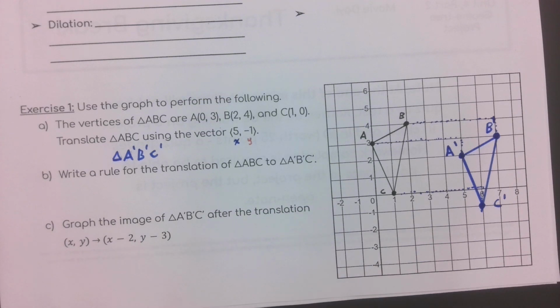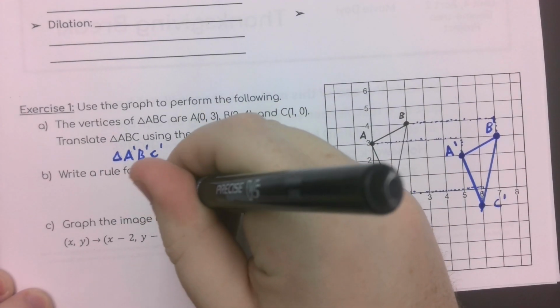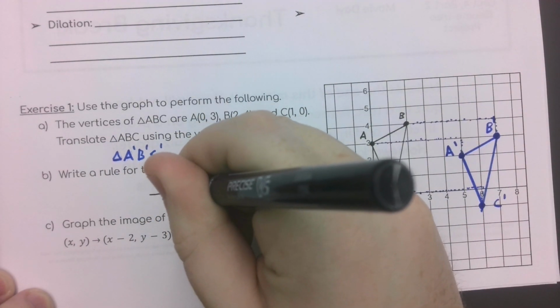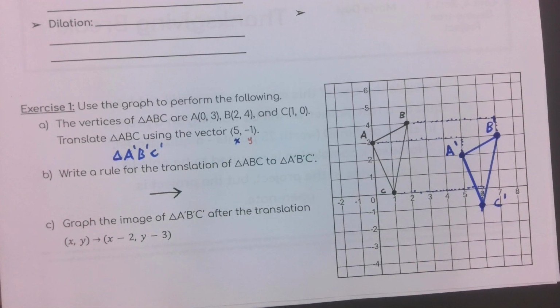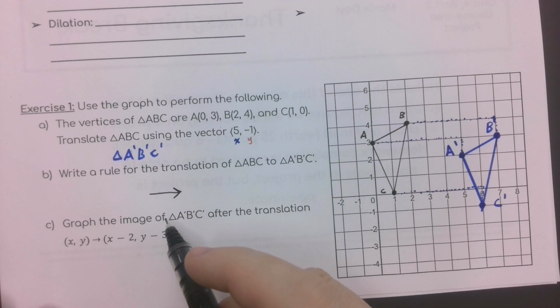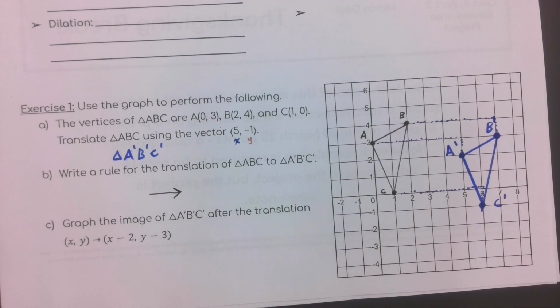Now it's asking us to write a rule for the translation of triangle ABC to triangle A prime, B prime, C prime. Whenever we are writing a rule, here is how we do it. We're basically making a before and after. To do this, we are going to be using an arrow. Here's how most rules are going to look.